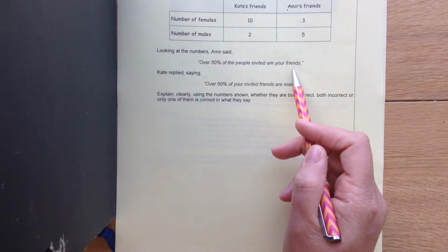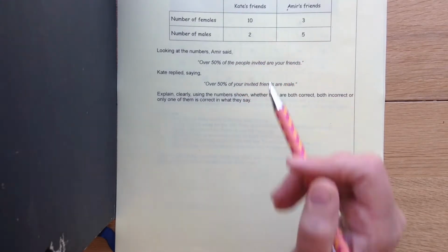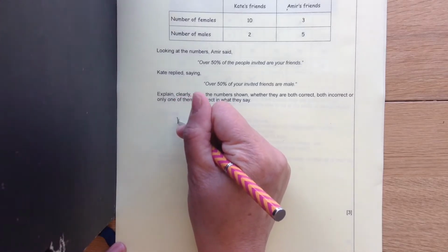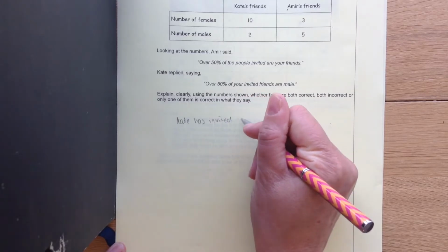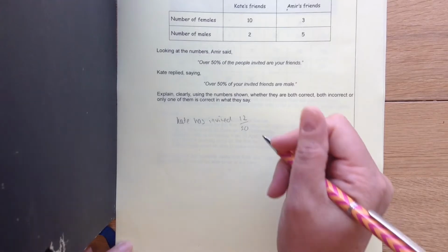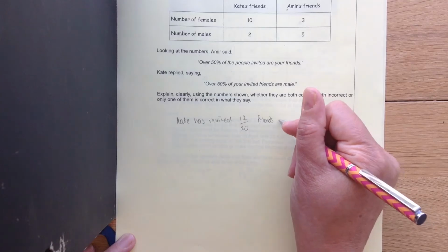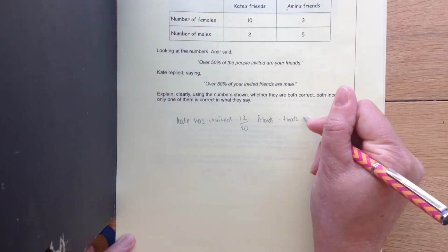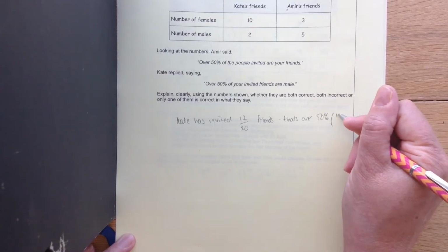Over 50% of the people invited are your friends. So this is what he said about Kate. Well, let's have a look. Kate has invited 12 friends. Kate has invited 12 out of 20, hasn't she? That's over half. That's over 50%, because 50% would be 10 out of the 20, wouldn't it?